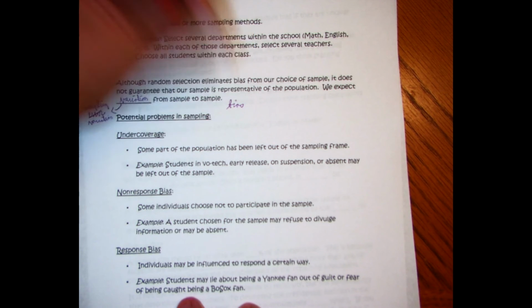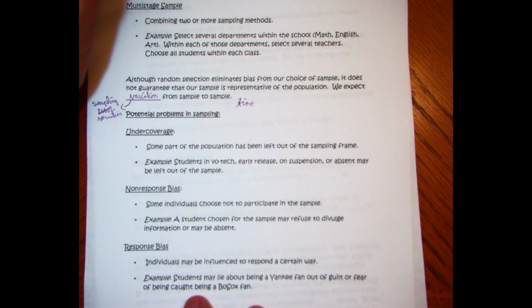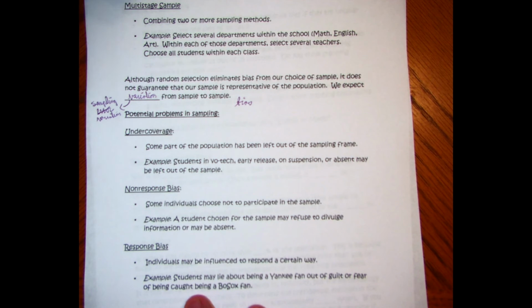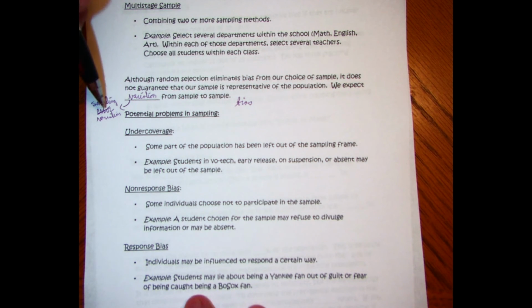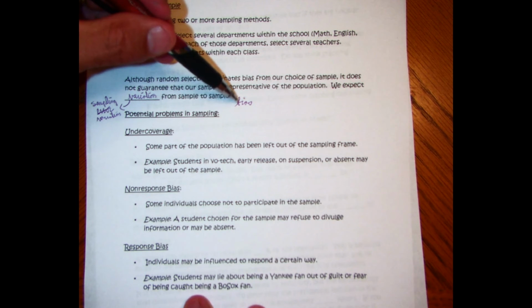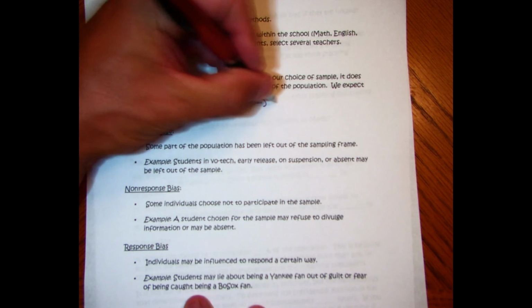Now, bias is avoidable. Bias is an error in methodology. So when you say that something is biased, that's bad, and that can be avoided. Sampling error cannot be avoided. So you need to be able to delineate between those two concepts. If you create a bad sampling technique, that's going to lead to bias. By the way, bias cannot be corrected.